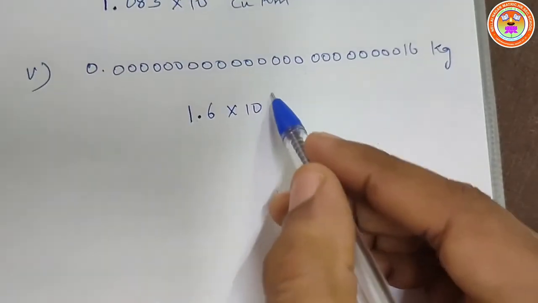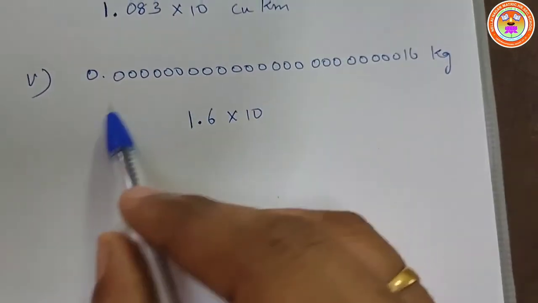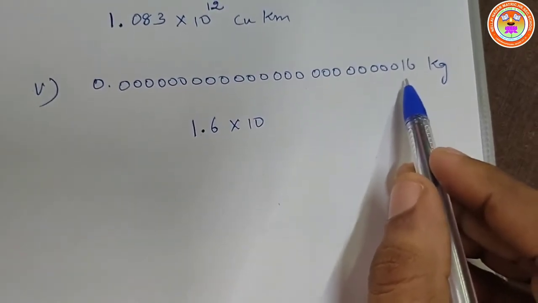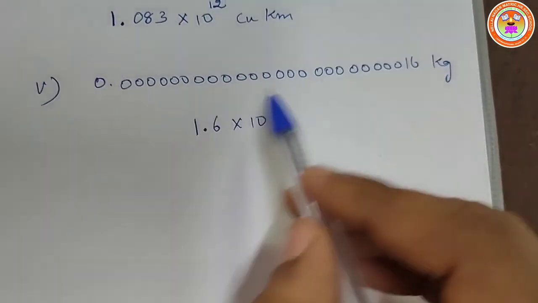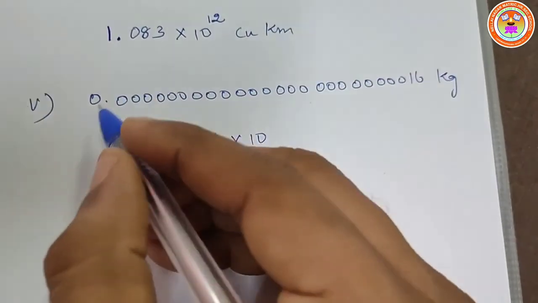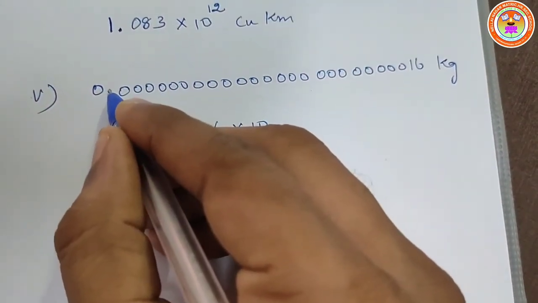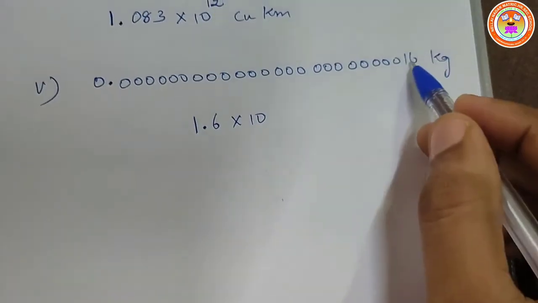That number, the 10 power, what you have to write: count the decimal places, how many decimal places it's moving. The decimal is on the left-hand side, and it is moving to the right, to this place.